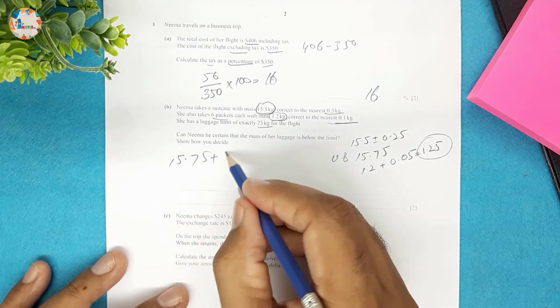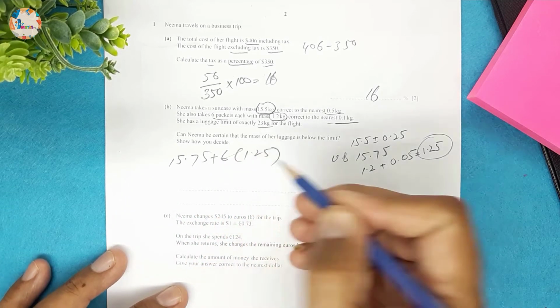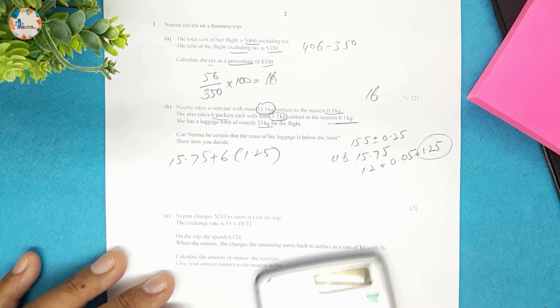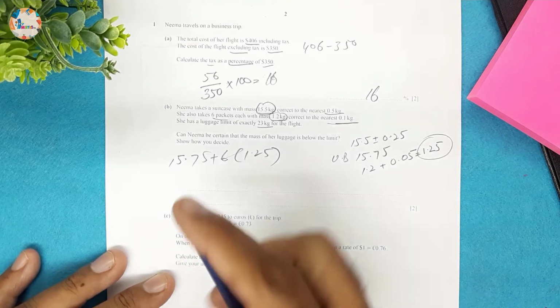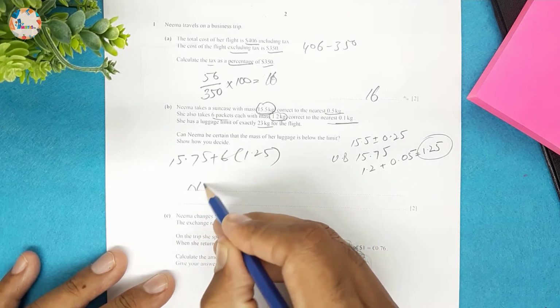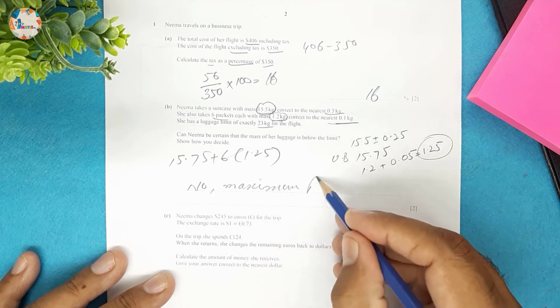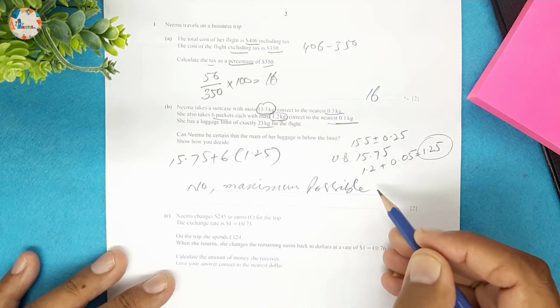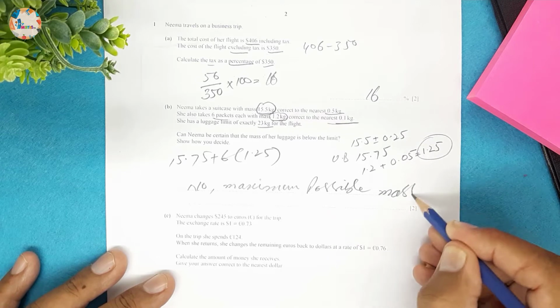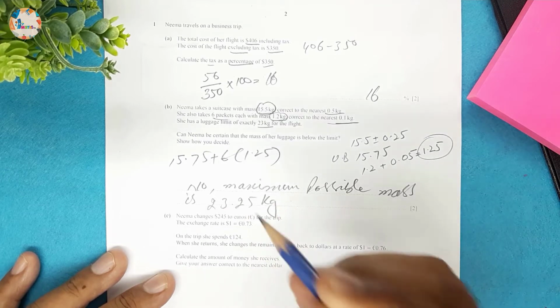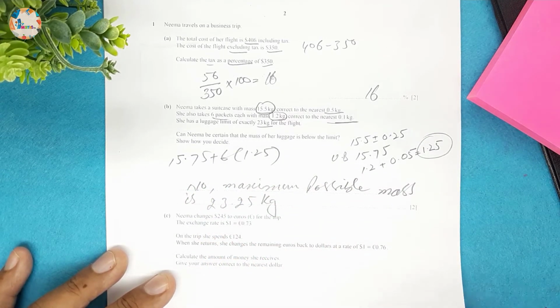Now these are 6 packets, so we'll add 15.75 plus 6 times 1.25, and this results in 23.25. So we will say no, the maximum possible mass is 23.25 kg. So that's why our answer is no for this one.